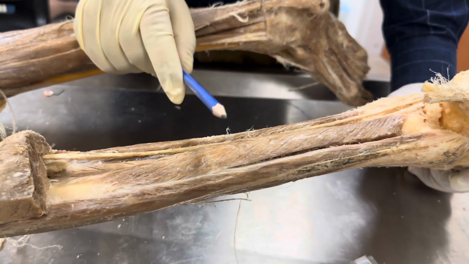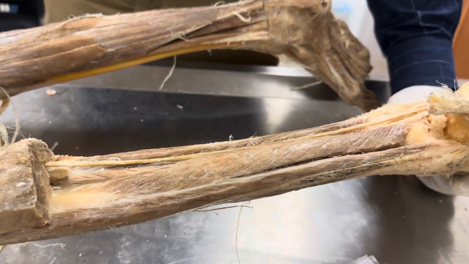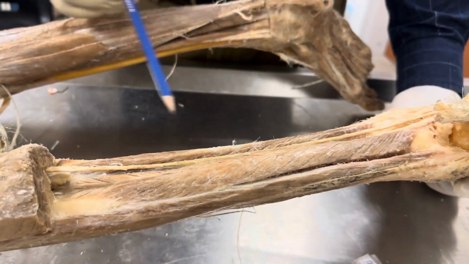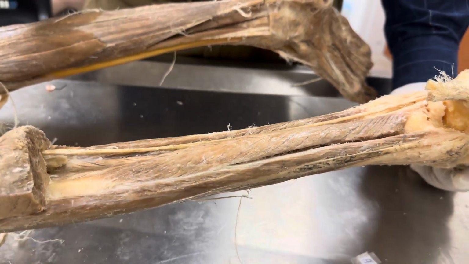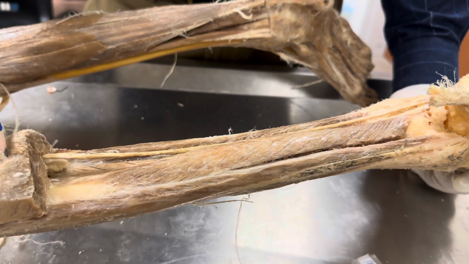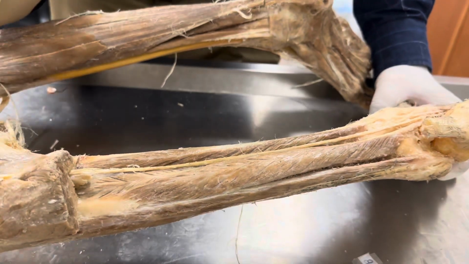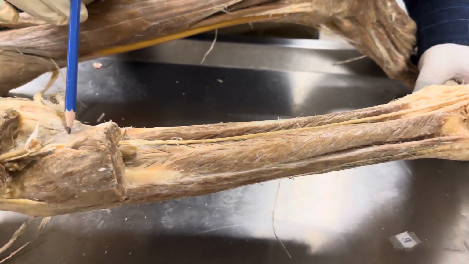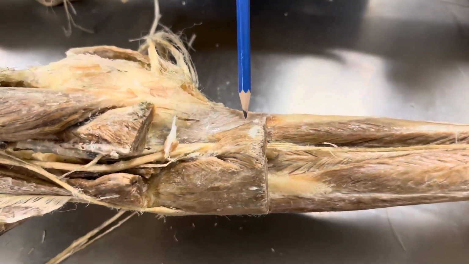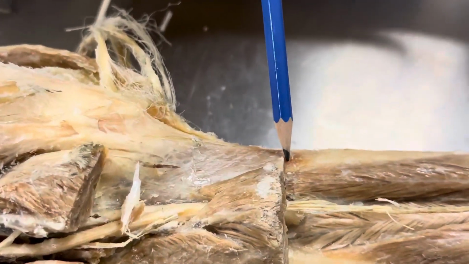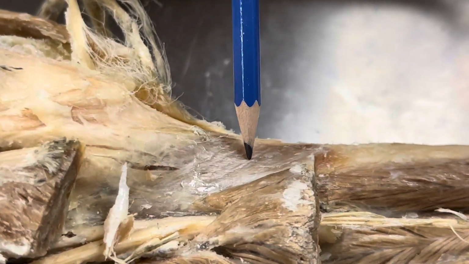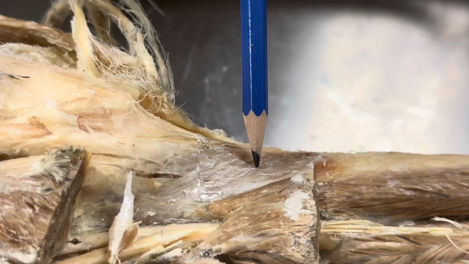So what are the muscles? If you want to see this muscle, you have to remove the superficial muscles, the two heads of the gastrocnemius and the soleus. Now here is a very important muscle. Let me zoom in. This triangular muscle, we call it the popliteus muscle, that we have already discussed.